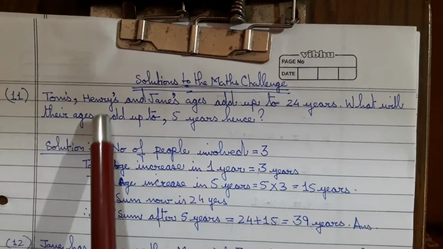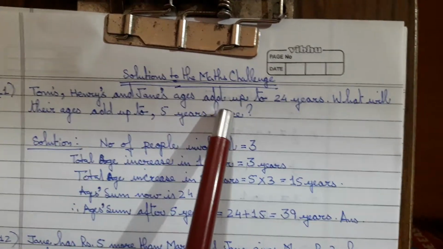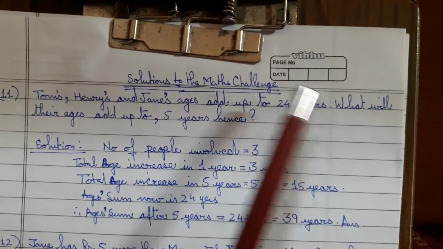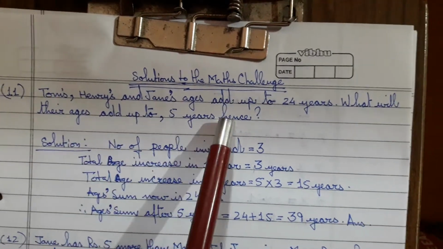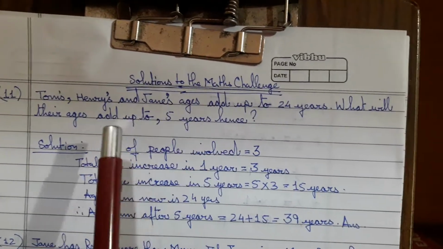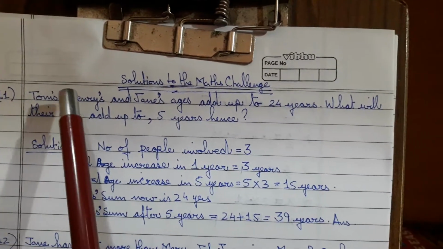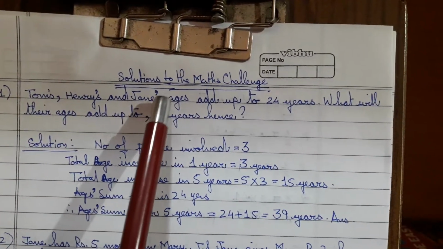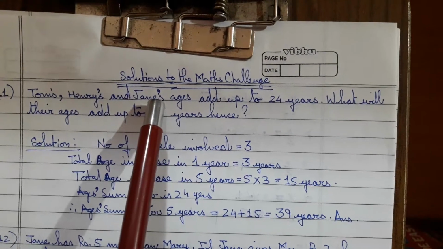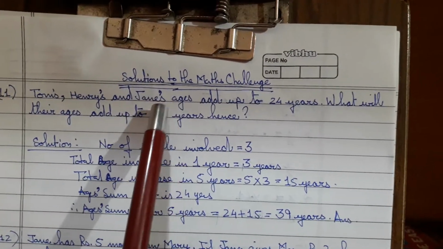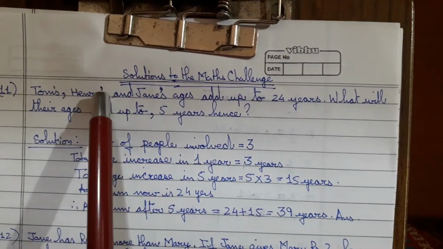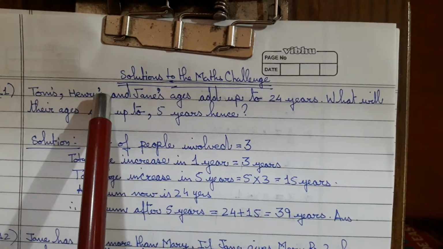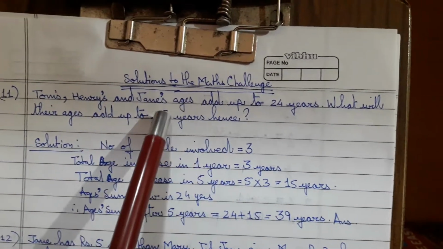So, the first question said Tom's, Henry's, and James' ages add up to 24 years. What will their ages add up to 5 years from now? So, how many people are involved? Three of them: Tom, Henry, and Jane, not James, Jane, right? Now look at this apostrophe s, apostrophe s, apostrophe s, because we are talking about the ages.